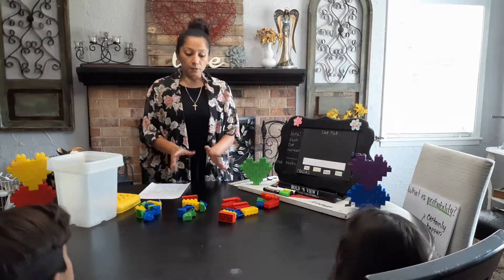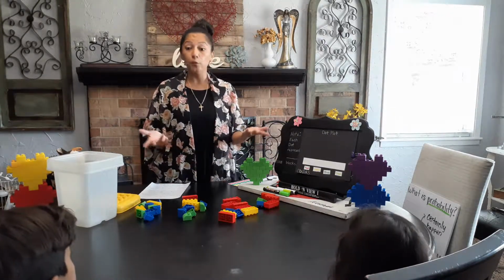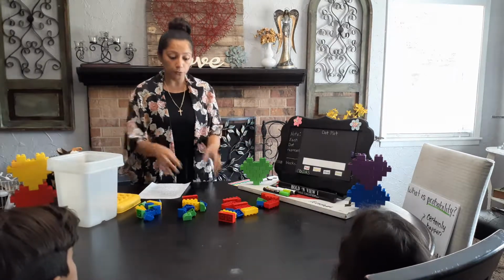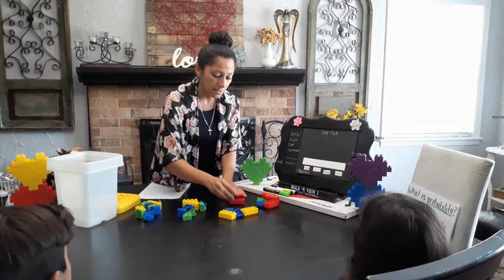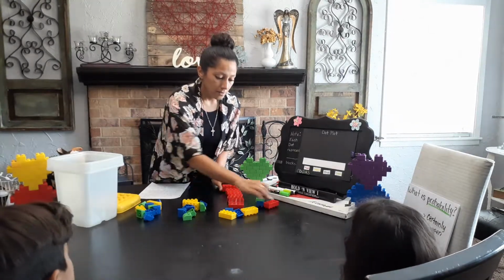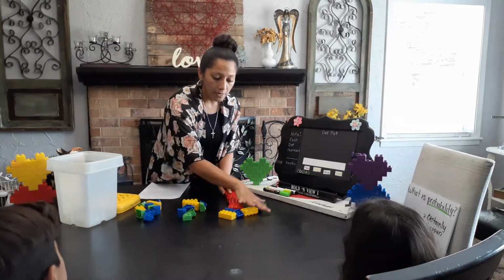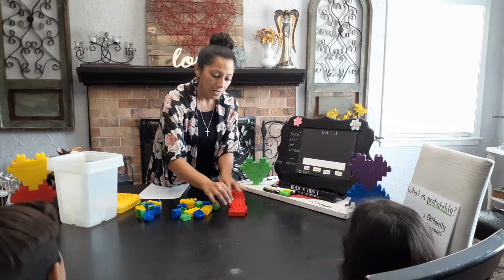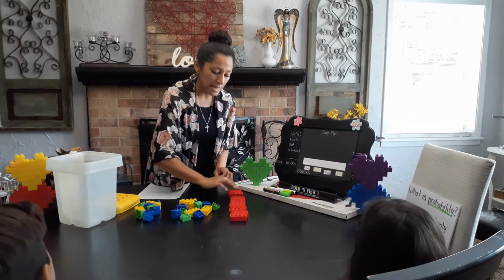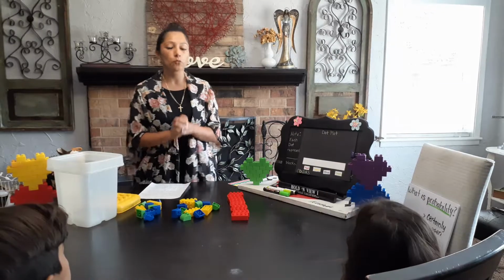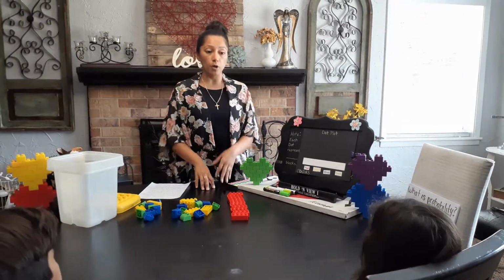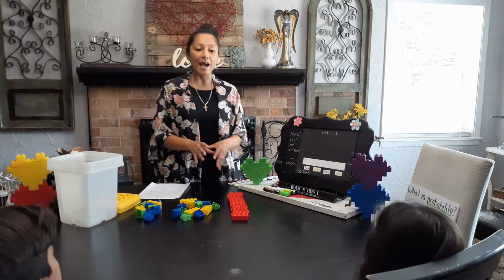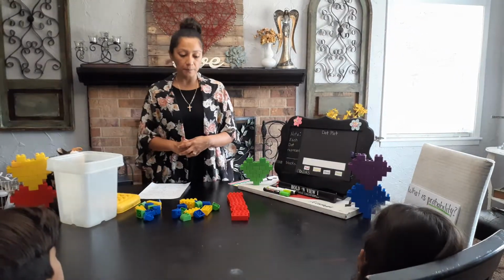Now, we want to know how many red blocks, right? Isn't that what we were wondering? Okay, well, let me get all the red ones together. All right. Here's all the red. I've got 2, 4, 6, 8, 10. 10 red blocks. So the probability of me picking a red block is going to be 10 out of 35.